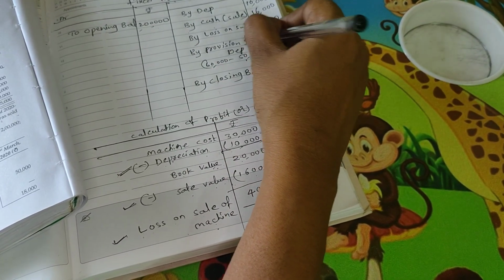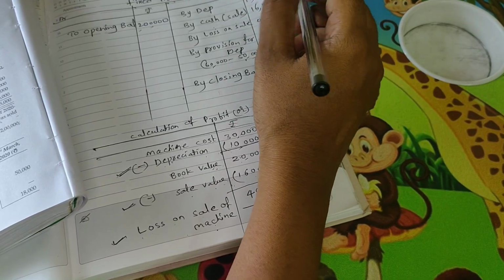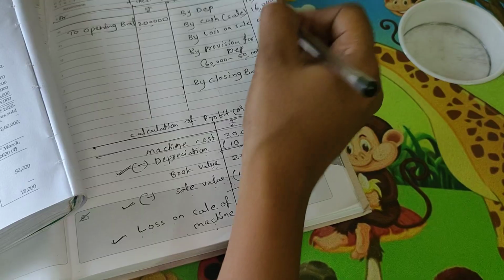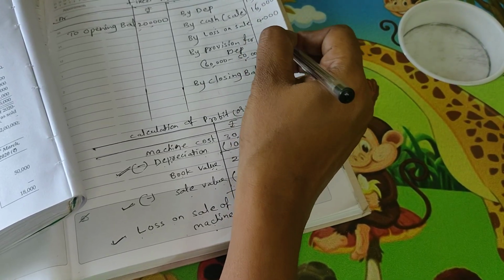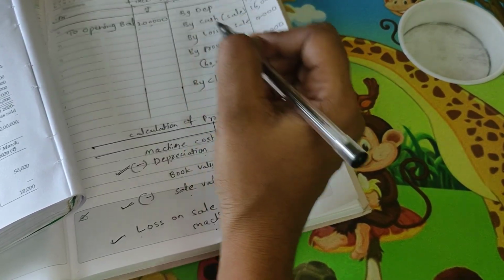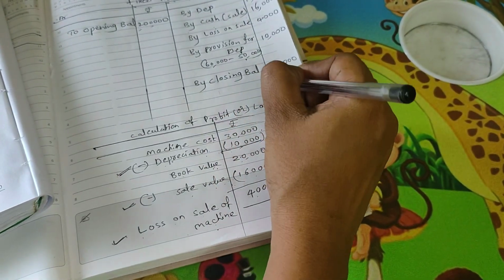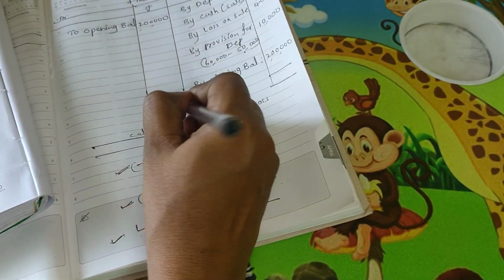So what is the difference amount here? 10,000. Okay, this 10,000 belongs to additional mission, and this 10,000 belongs to existing assets. Okay, both are not same. Okay, do the balance.